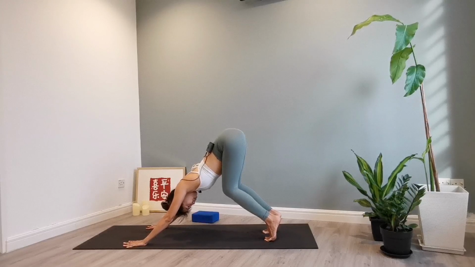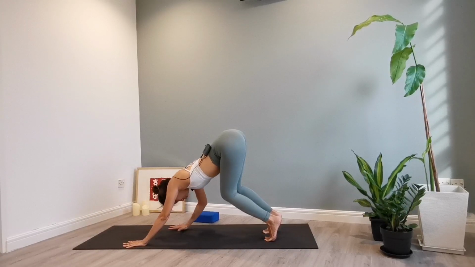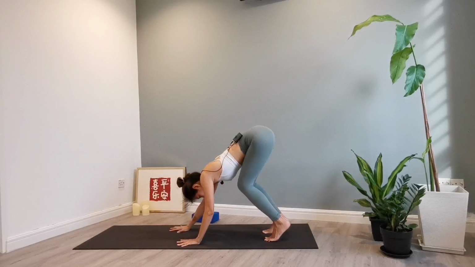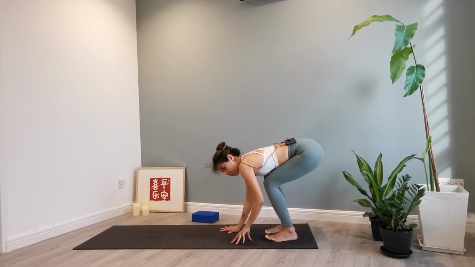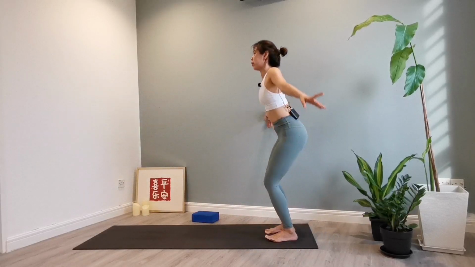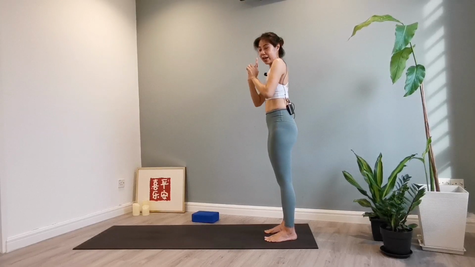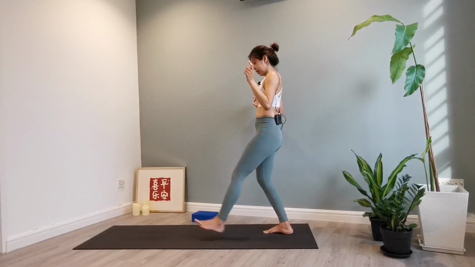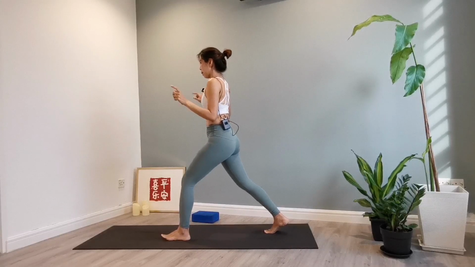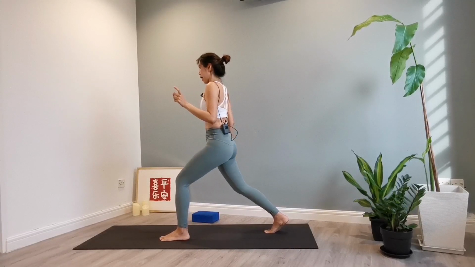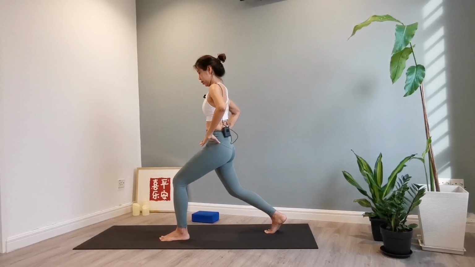Relax the head, exhale. Then gonna walk the hand to the leg. Walk, walk, walk, and you come up all the way. Inhale, reach the arm. Exhale, palm to heart center. We're gonna try the other side. Start from the high lunge. Step the left leg, bend the left leg, slightly bend the back knee. Two hands hold to your pelvic.